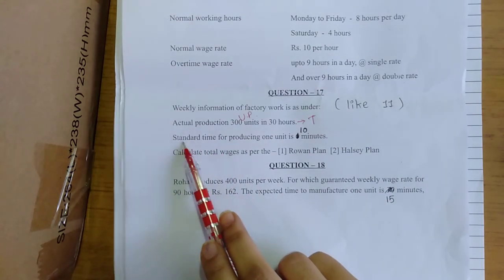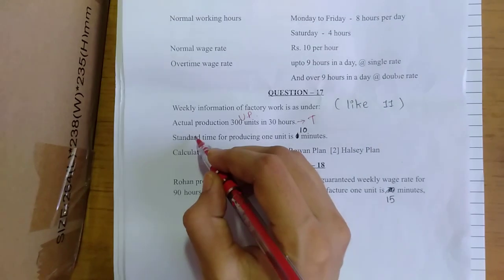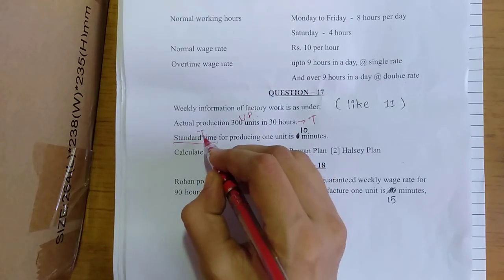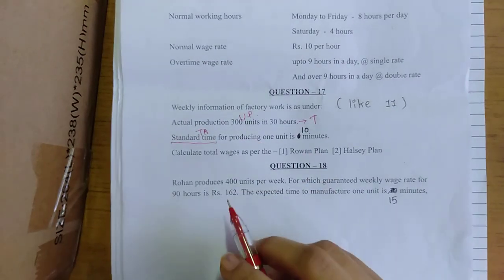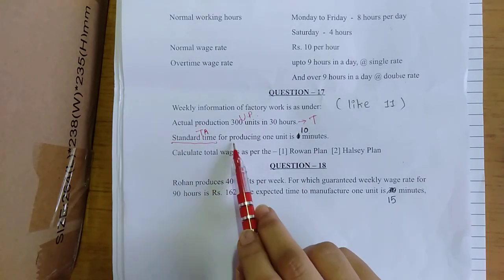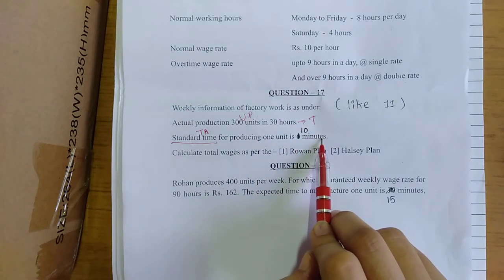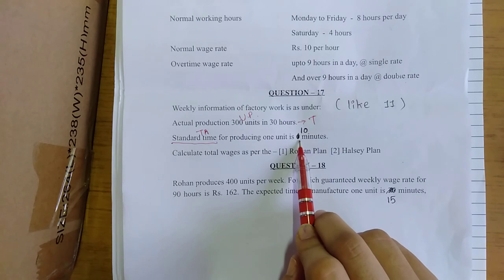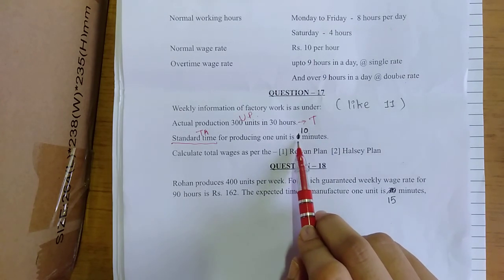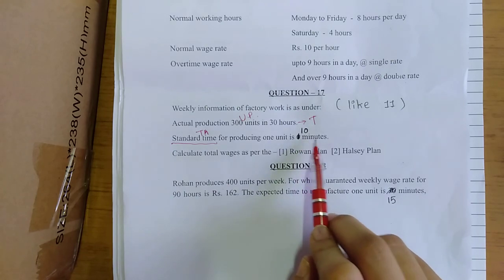Next detail, standard time. Now students, what is standard time? Standard time means time allowed. Must remember, time allowed for producing one unit is 10 minutes. Students, here you need to make one correction. Instead of 6 minutes, you need to write down the 10 minutes.